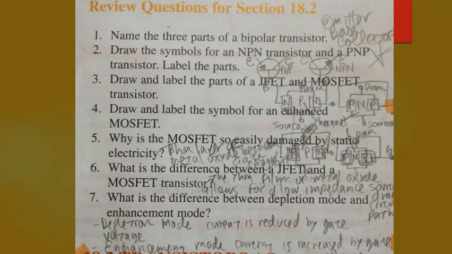Question 7. What is the difference between depletion mode and enhancement mode? In the depletion mode, current is reduced by gate voltage. In enhancement mode, current is increased by gate voltage.